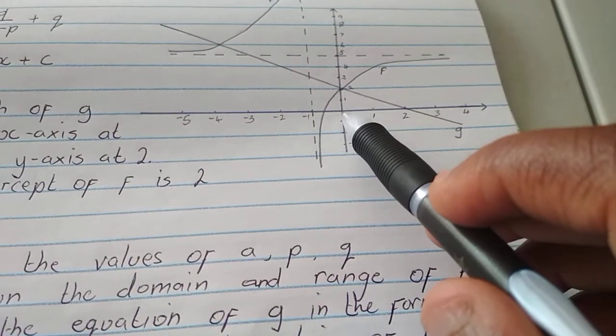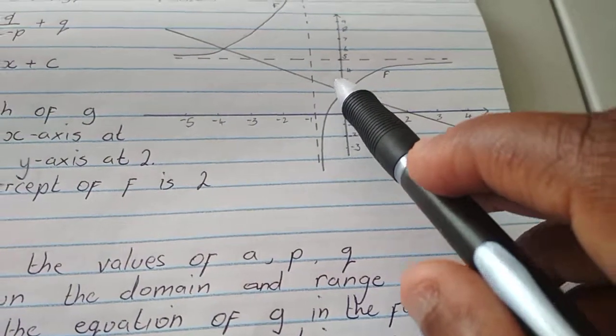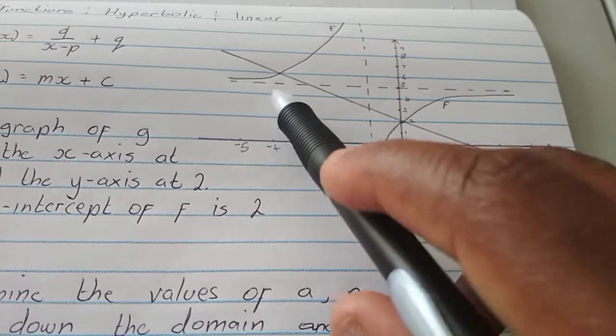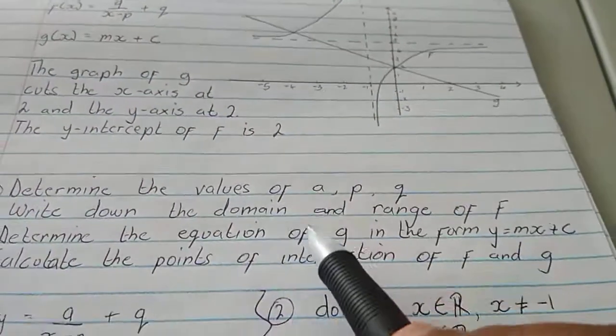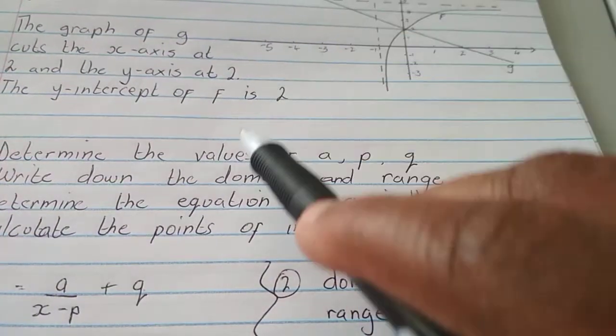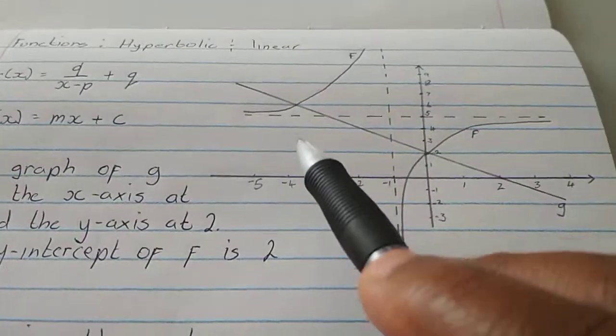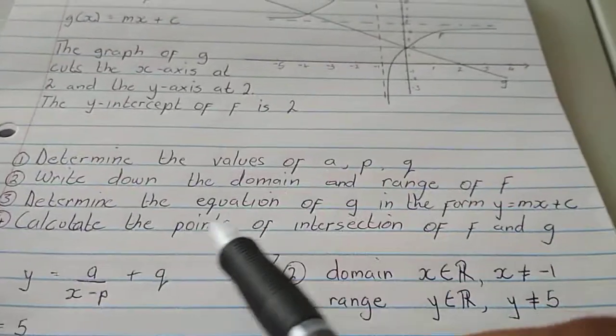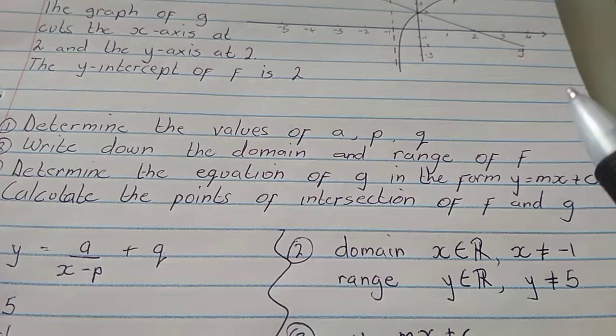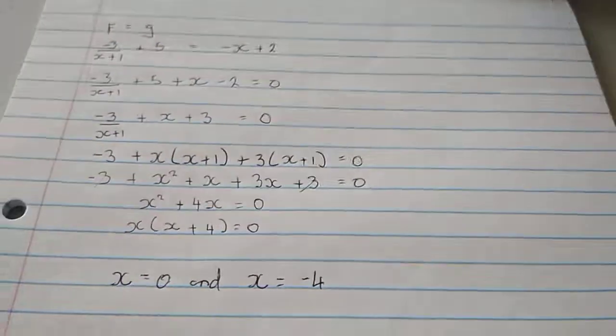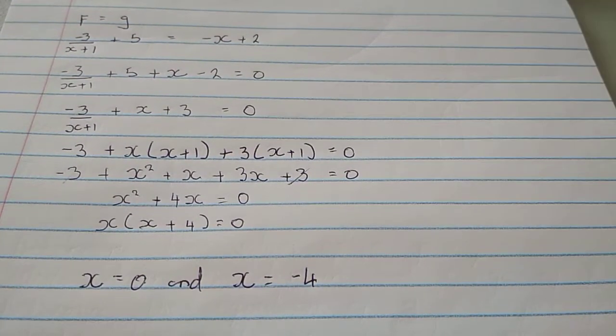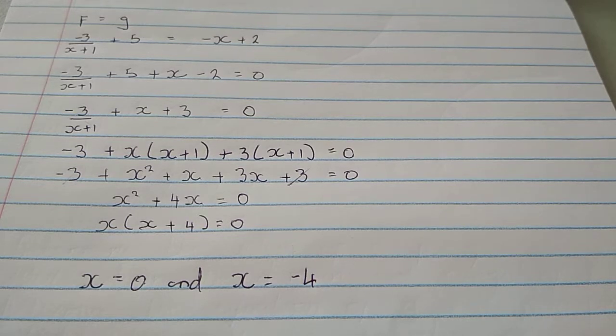They do intersect at 0. There they intersected, and at minus 4 there they intersected. We can see it also by viewing the graph, but they wanted us to calculate, and we have calculated over here. That means we have answered the question.